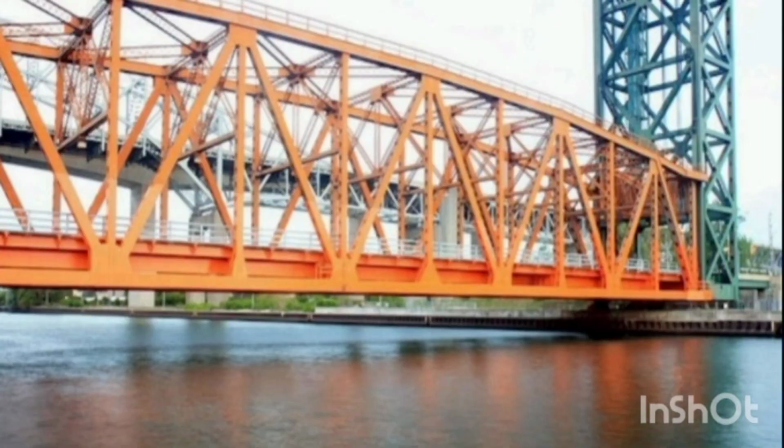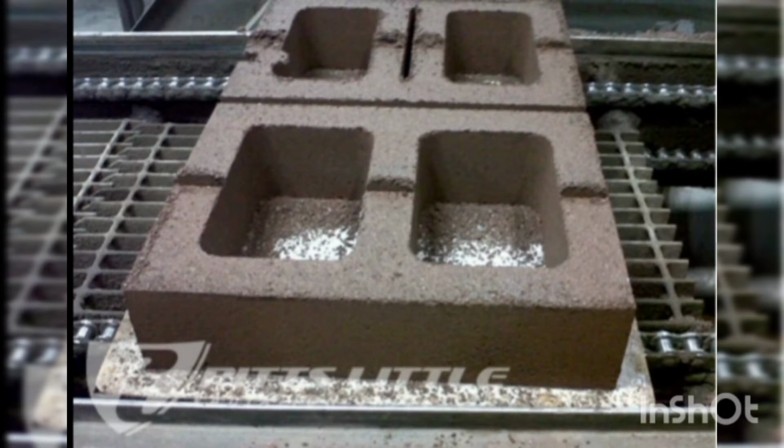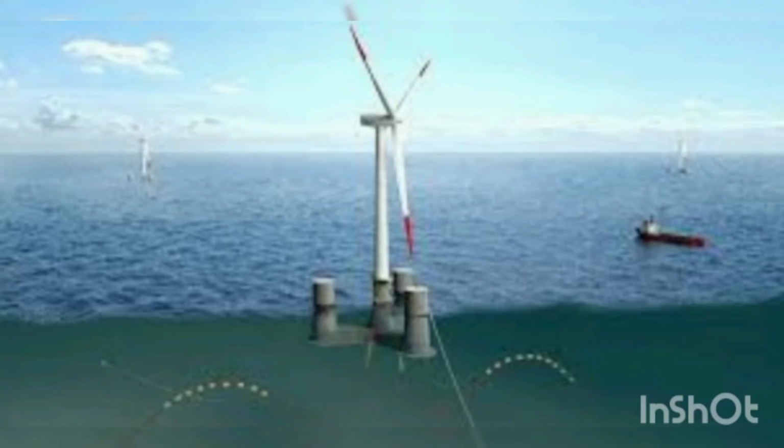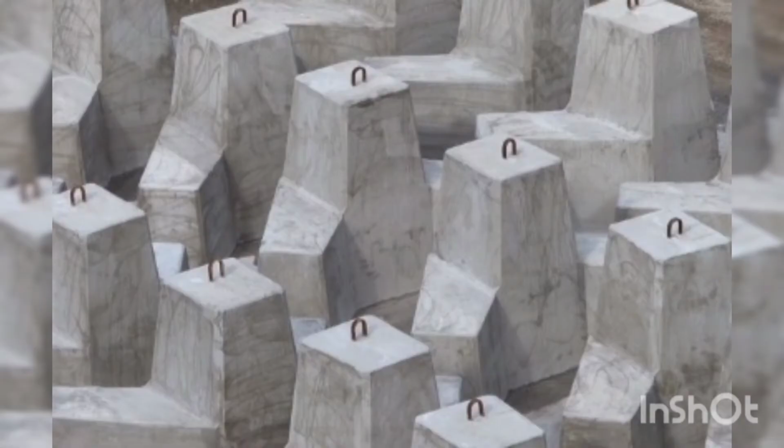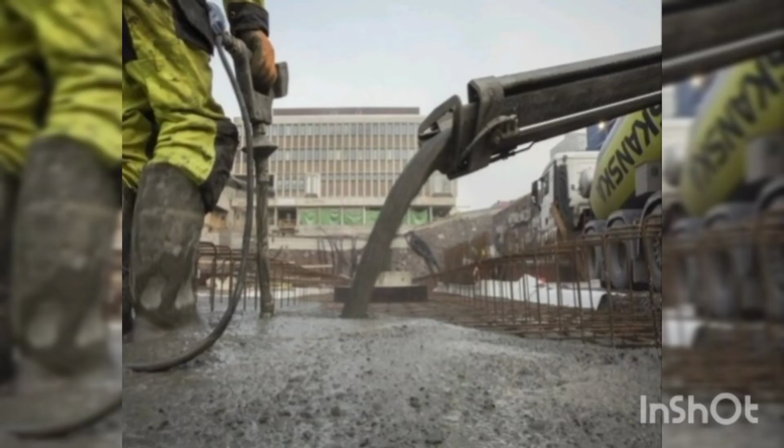The counterweights in movable bridges are also made of high density concrete. For underwater structures, to stabilize the structure we need heavy weight, so we can use high density concrete. Near the seaside, for some kinds of structures, we need to secure the structure from the waves, from the impact of the water. That's why we use high density concrete blocks around the structure to keep it stable.